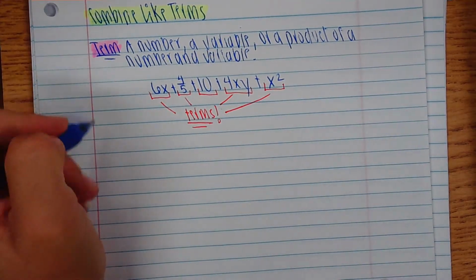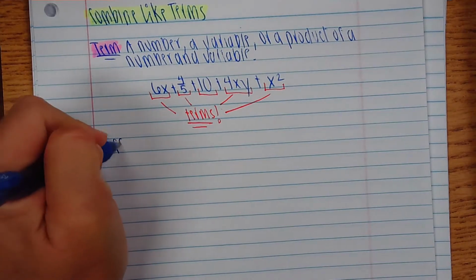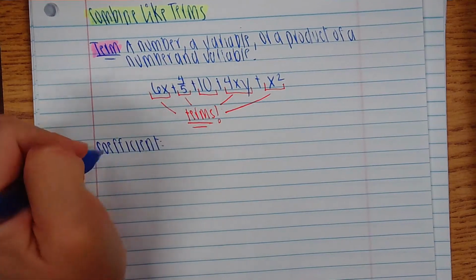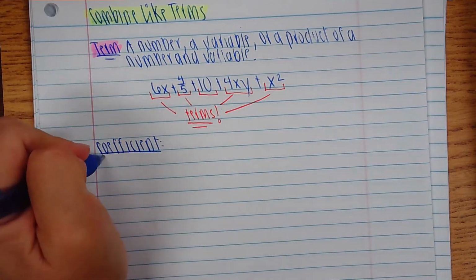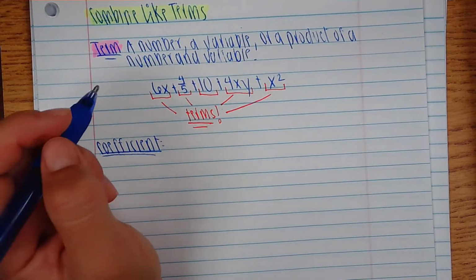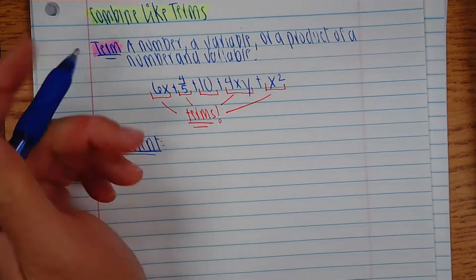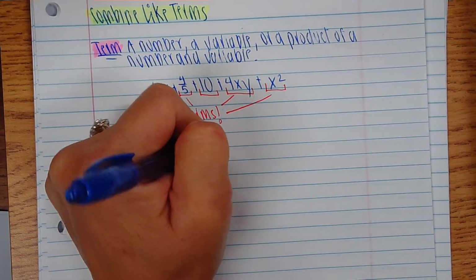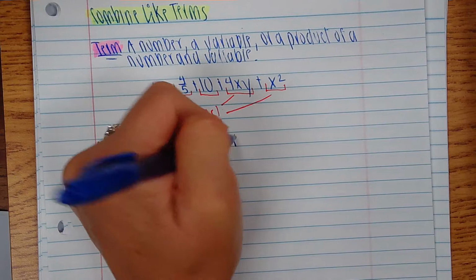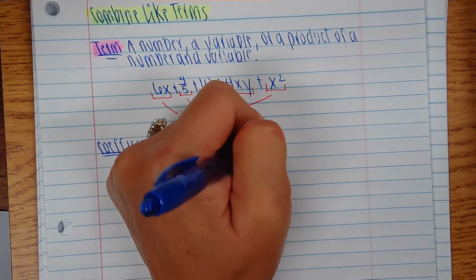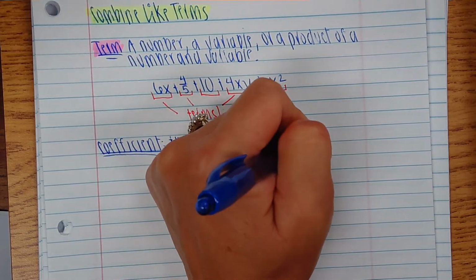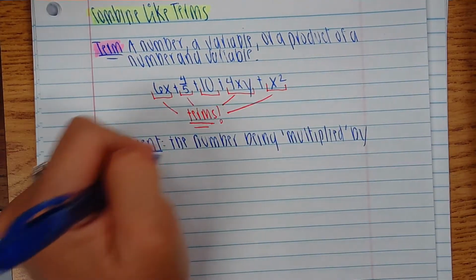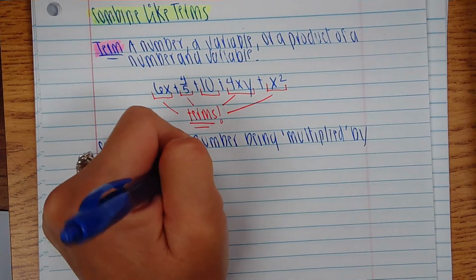Let's talk about a coefficient. All right, a coefficient is the number being multiplied by the variables.